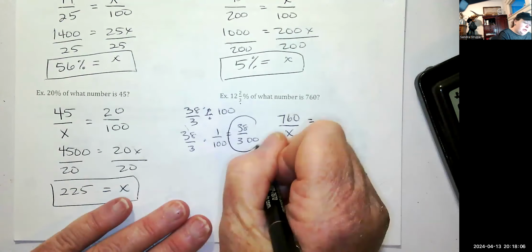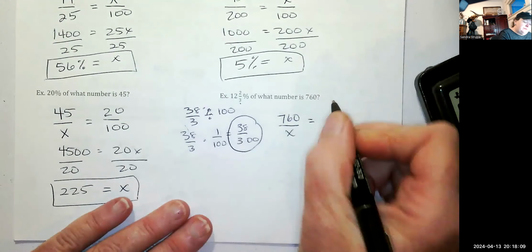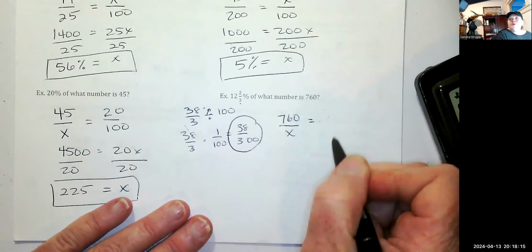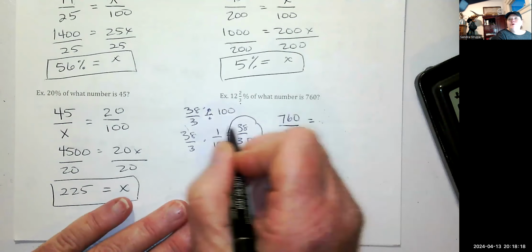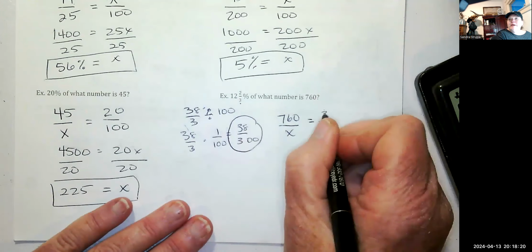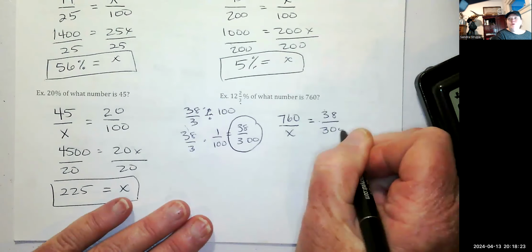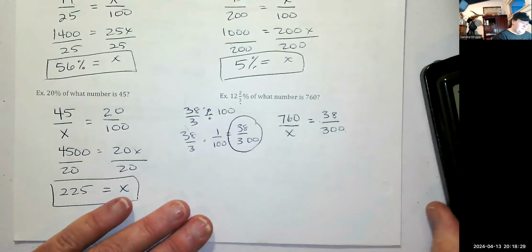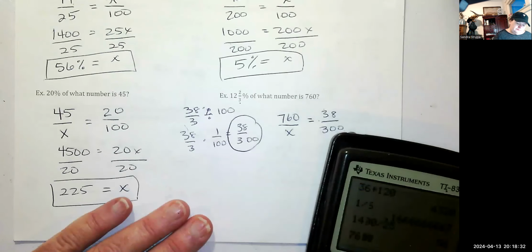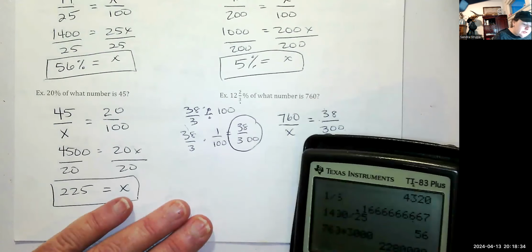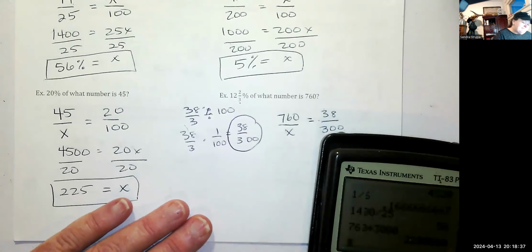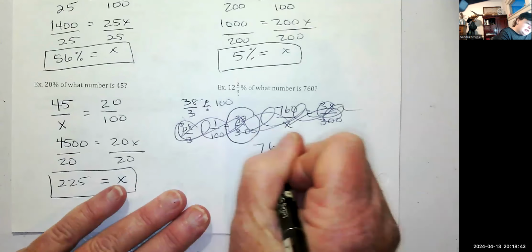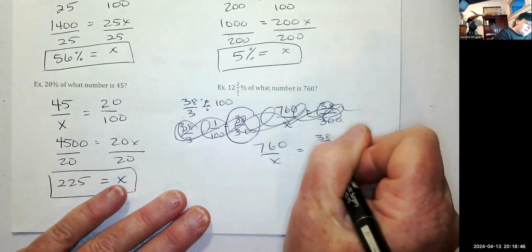So I'm going to put this whole thing right here. What I would typically do if I hadn't done this, I'm sorry, I should have put 38 over 3 and then divided by 100 because I didn't do the 1 over 100. If you're okay with me doing this, I'm going to go ahead and take the 38 over 300 instead of going back and doing the work again. And then I'm just going to cross multiply. So 760 times 300 is, oh gosh, maybe I don't want to do this. It's too much. It looks too weird. Let's go back to the way it's supposed to be done. 760 over x is supposed to be 38 over 3 over 100.